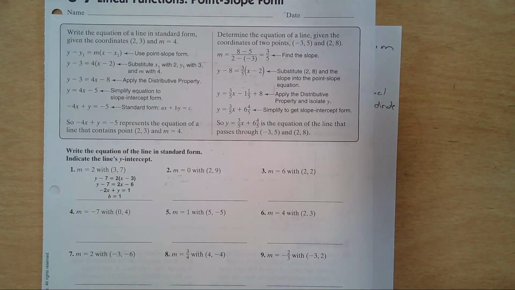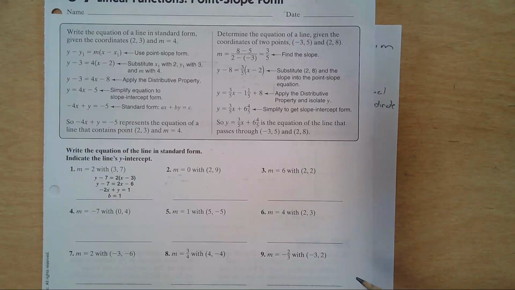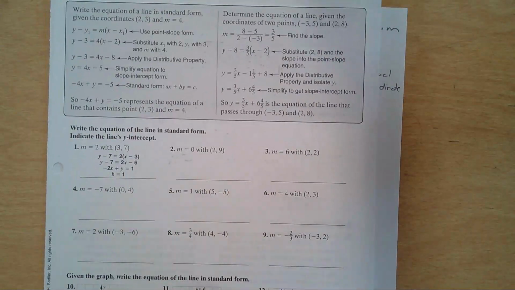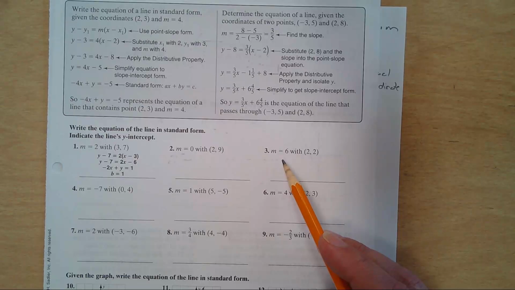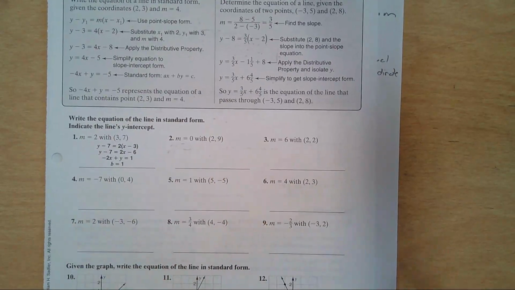But the things we need to use point slope form is we need to know the slope. And on the front page here, that is provided to us. And then we get our one coordinate that we're going to be able to use.